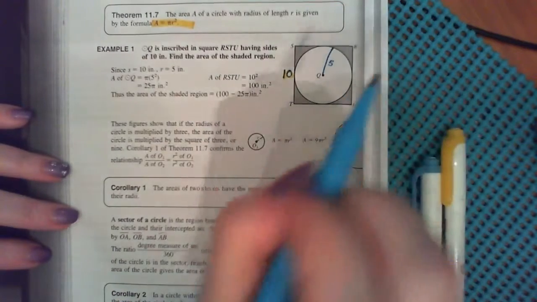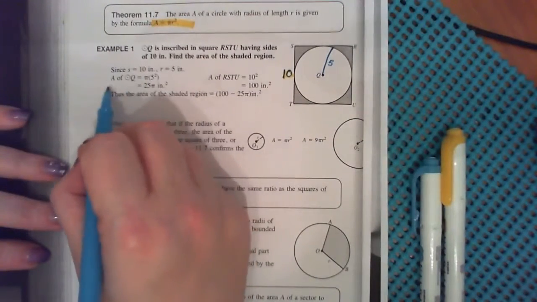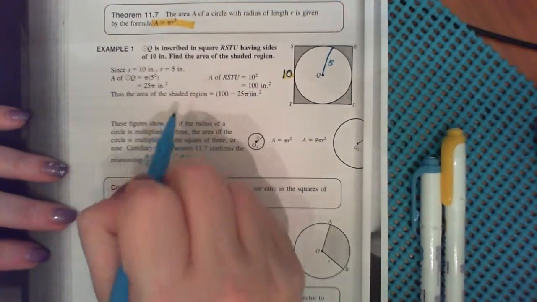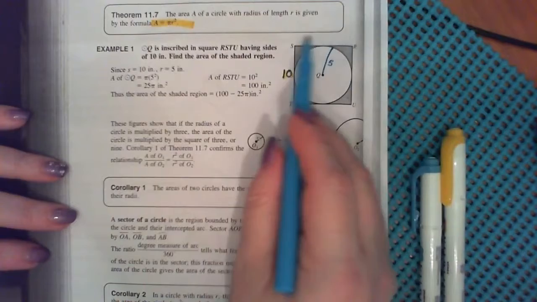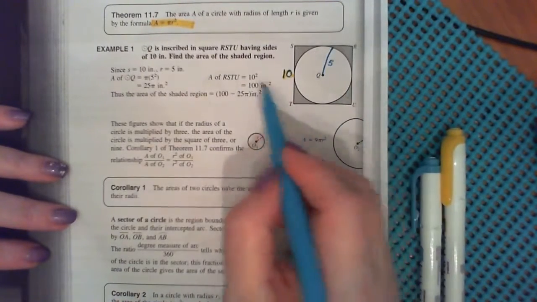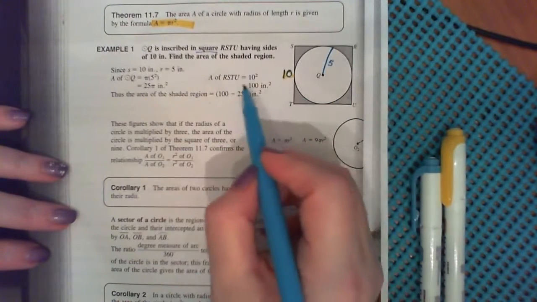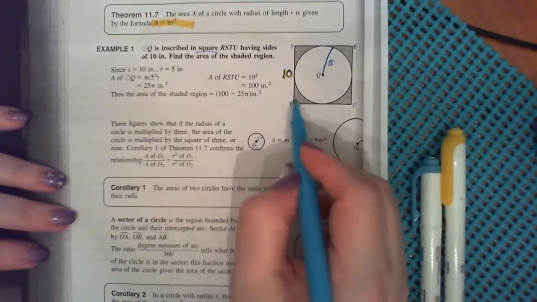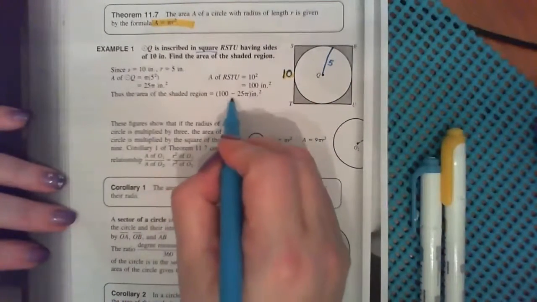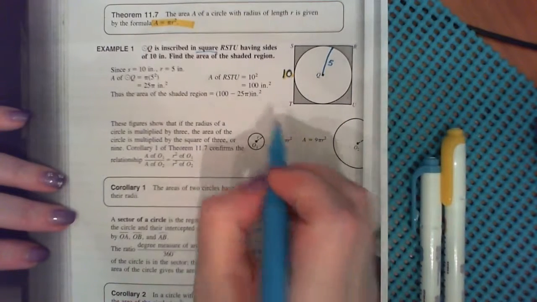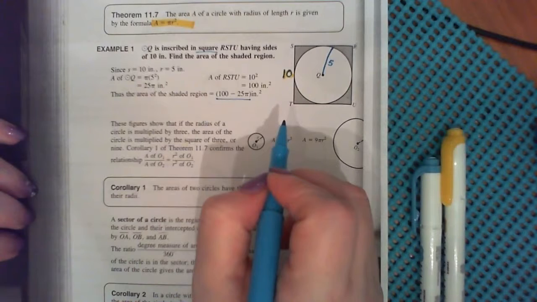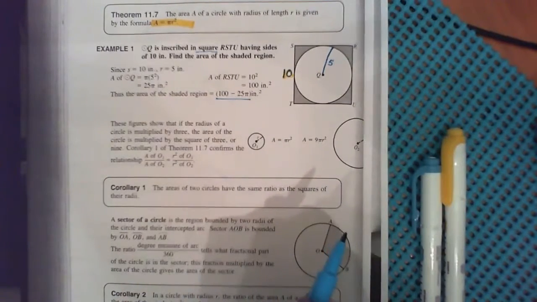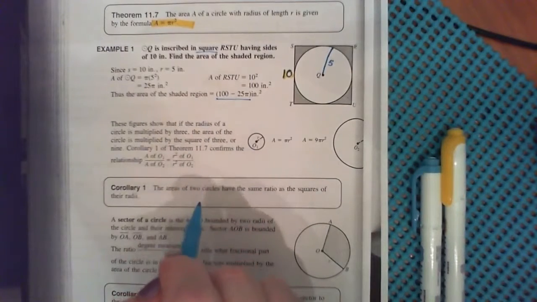That being said, we can find the area of the circle. The area of the circle is equal to pi times the radius squared, which is 5 squared, which is 25 pi inches squared. Then you have to find the area of the big figure. Since it's a square, it's going to be 10 squared, which is 100. Then you take the area of the big figure and subtract the area of the smaller figure to get the missing area in between. So 100 minus 25 pi inches squared. Now, that's all fine and good. But if they don't tell you what that pi is, you can't go ahead and subtract them. It's just like they're not like terms. So don't try to make it any simpler than that.